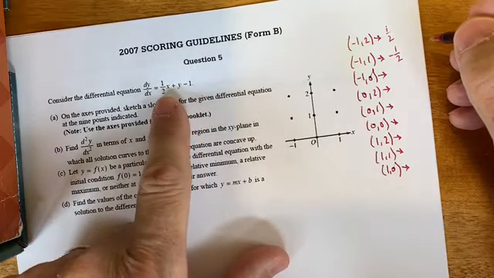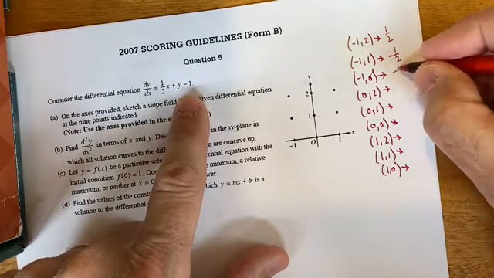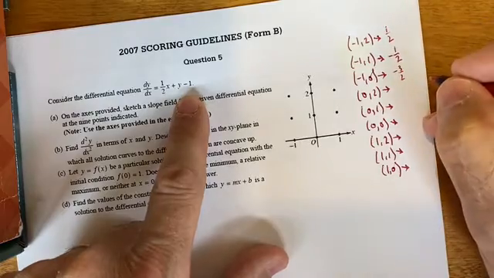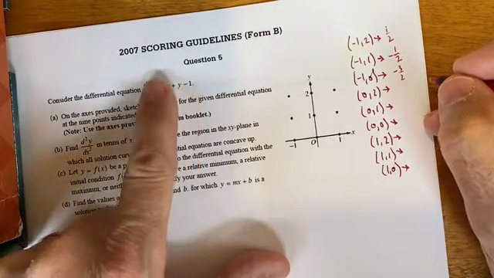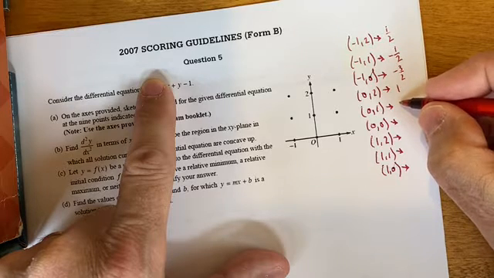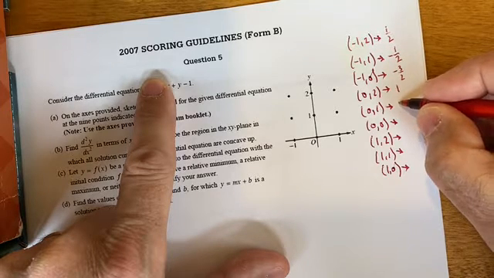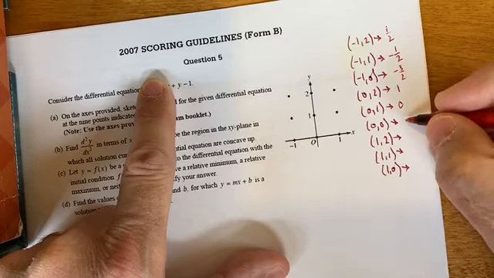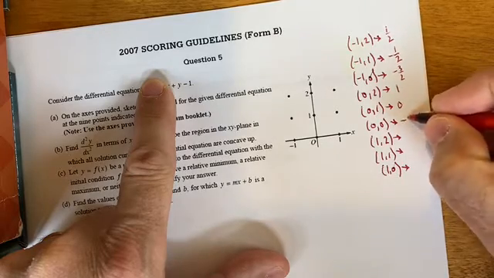Y is 0, that's -1/2 minus 1, -3/2. X is 0, that's the easiest. 2 minus 1 is 1. 1 minus 1 is 0. And 0 minus 1 is -1.